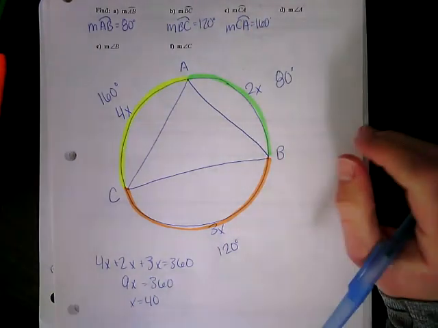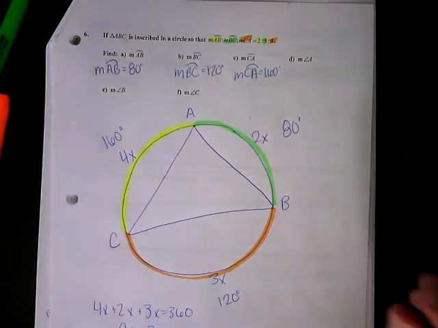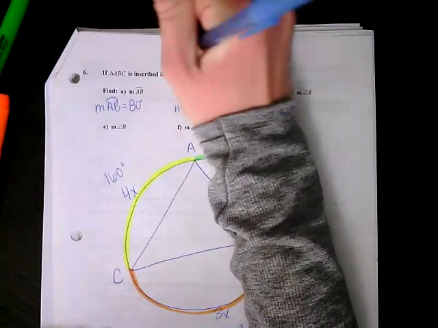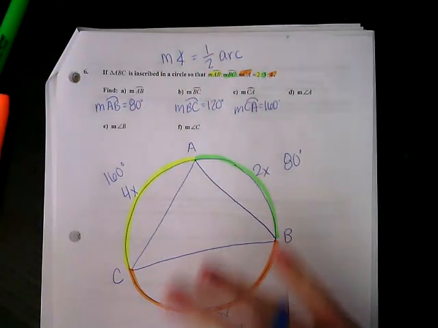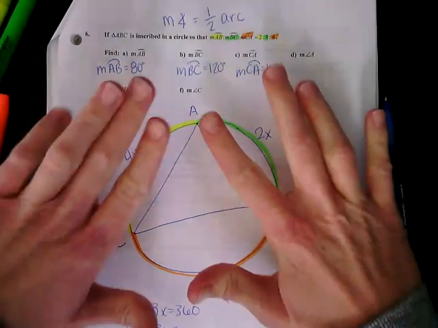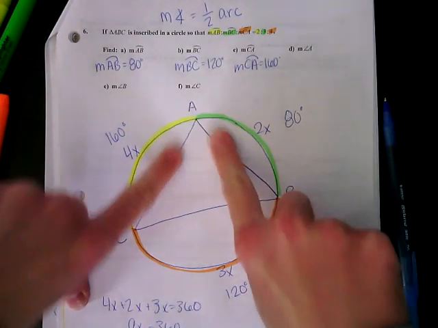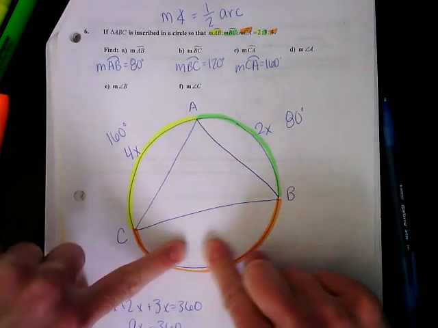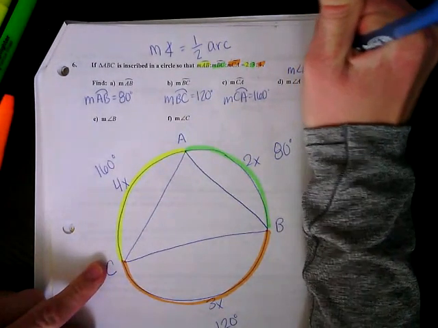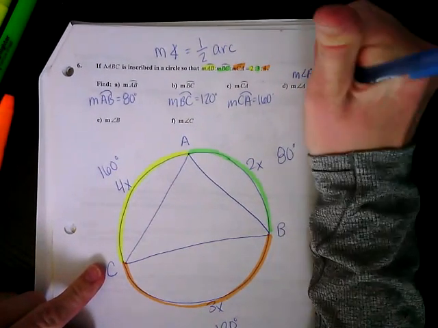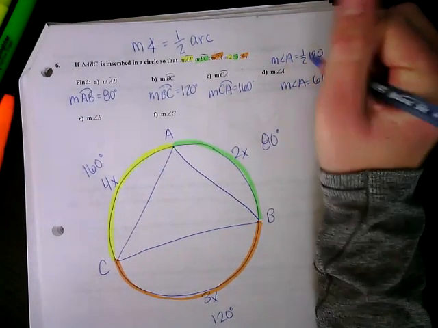All right, so now we want to find the measure of the inscribed angles. Remember our rule, the measure of an inscribed angle is equal to half its arc. Let's start with A. If we take our fingers, we can see angle A intercepts arc BC. So it's half the measure of arc BC, which is 120. So the measure of angle A is half of 120, which is 60.